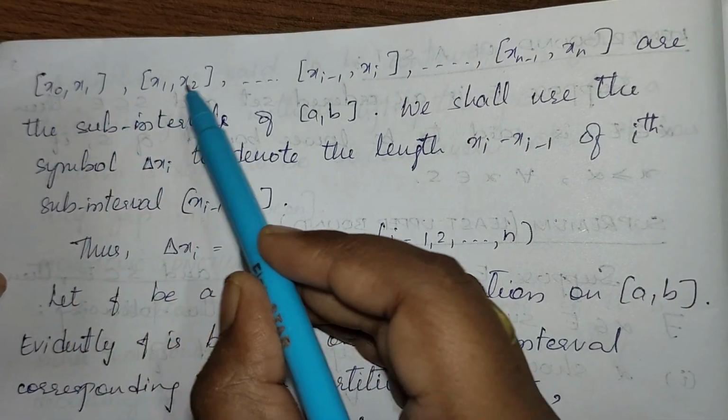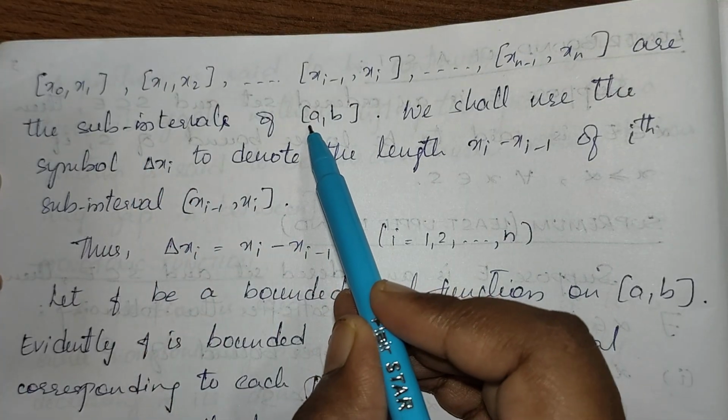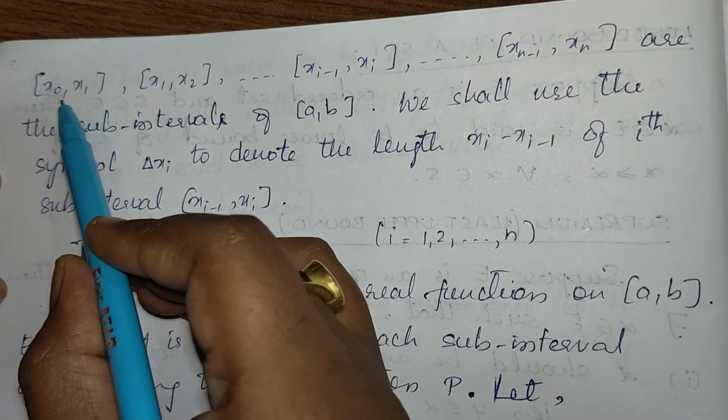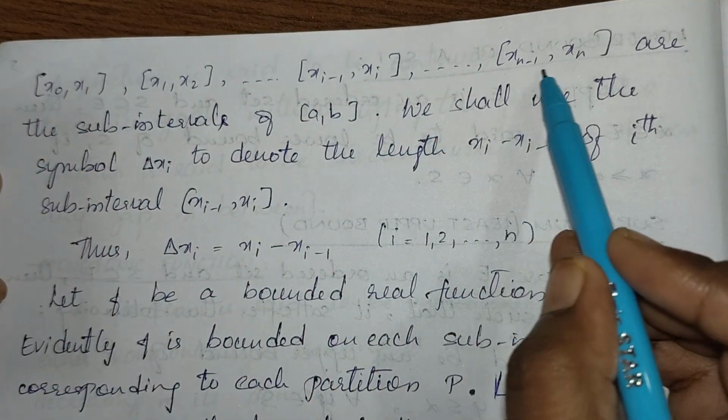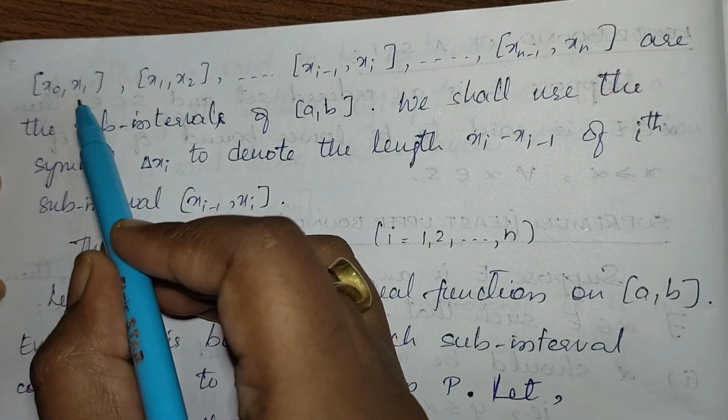See here, these are the subintervals of closed interval [a, b]. With the points x0, x1, x2, x3, etc. up to xn, I have made subintervals.